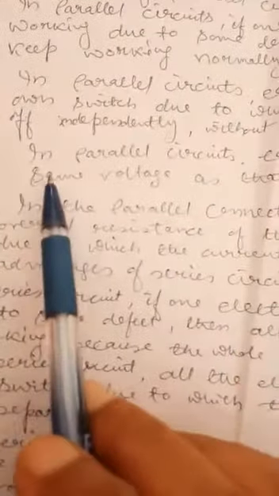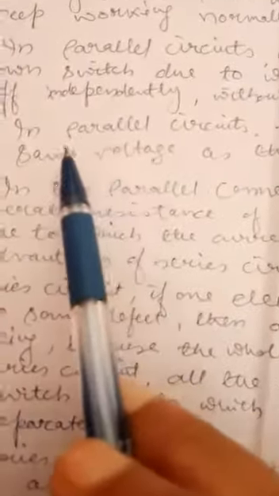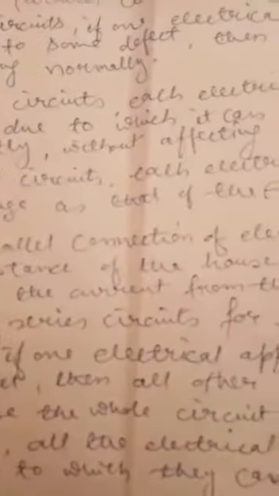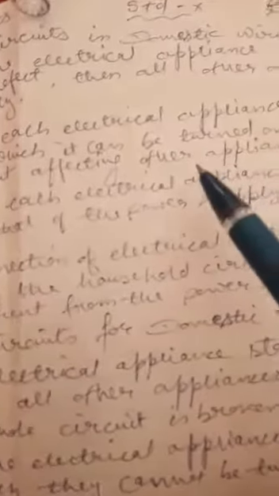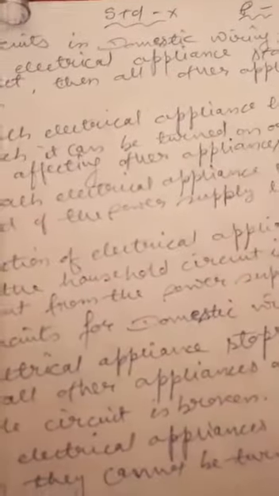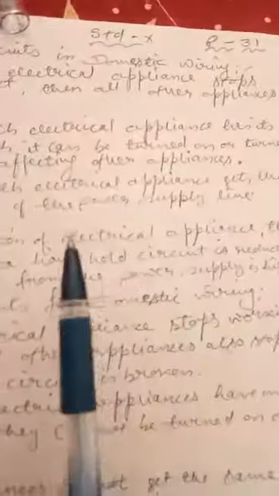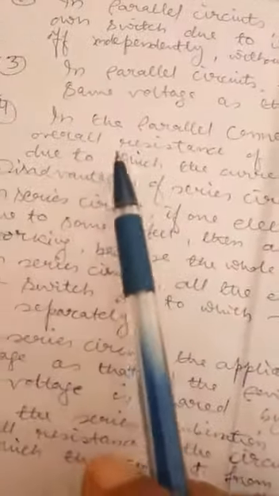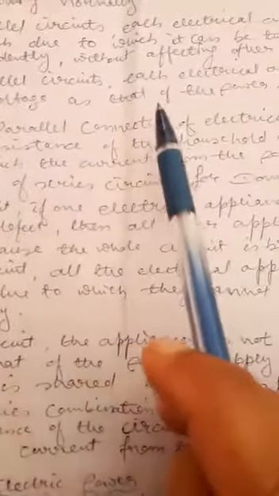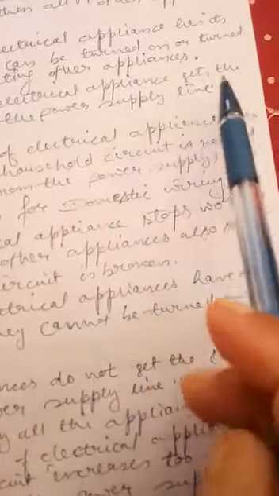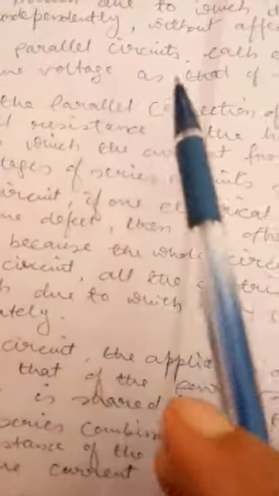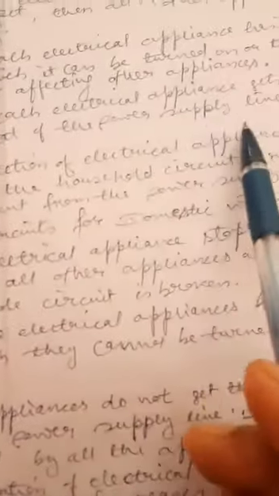Third point, you will see in parallel circuits, each electrical appliance. Dear students, you will pay attention in third point. In parallel circuits, each electrical appliance gets the same potential difference, that is the same voltage, as that of the power supply line.